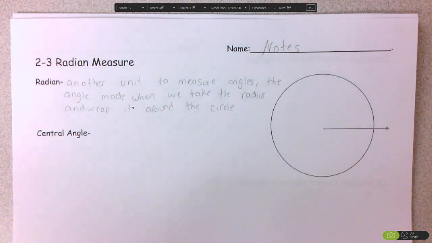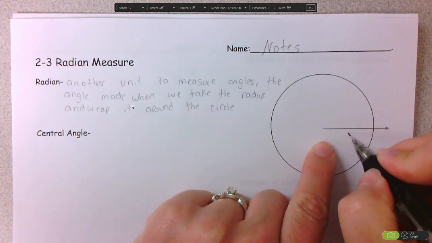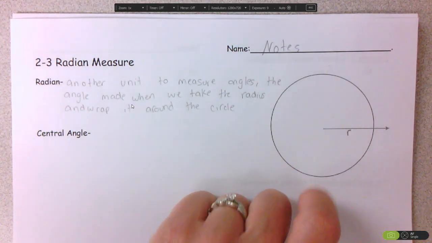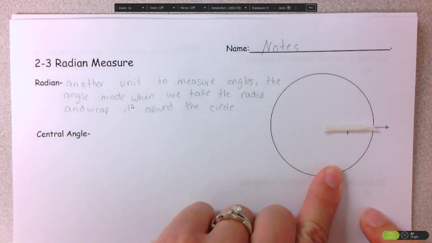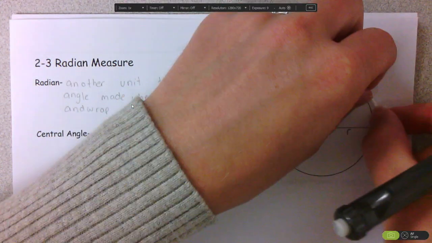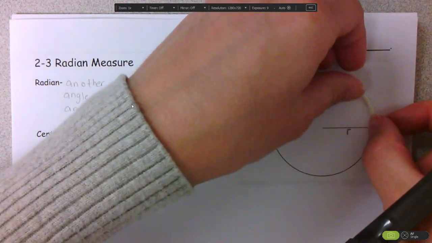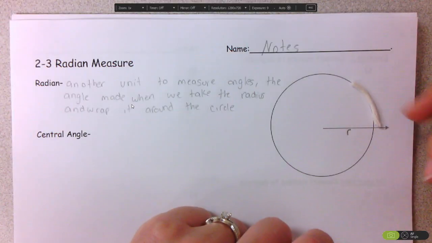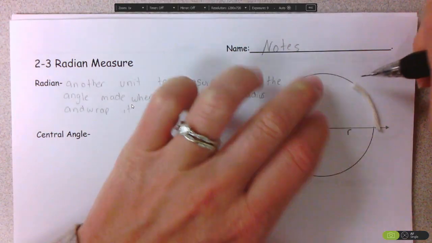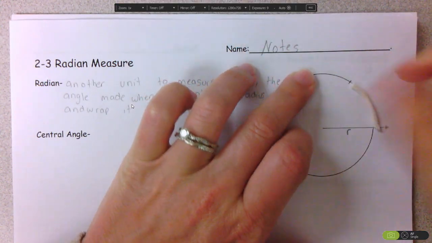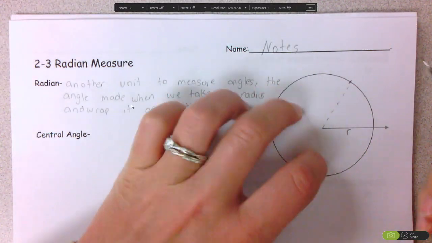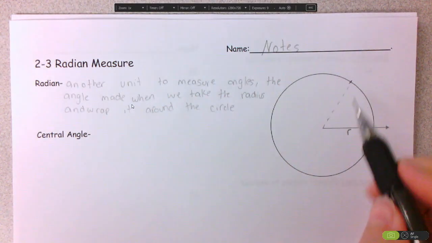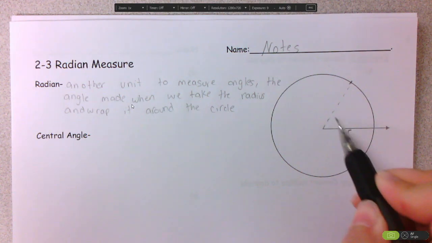So just to put that in perspective, this is my radius of the circle. It's half the diameter. Here's a piece of string that represents the radius. If I take that piece of string and wrap it around the circle, that distance would be right here. If I make that angle, that's 1 radian of a circle.